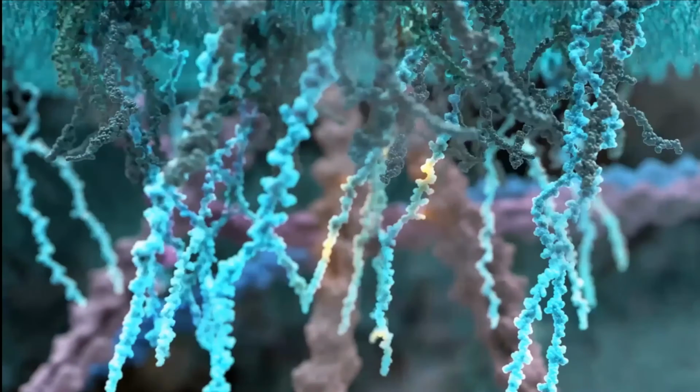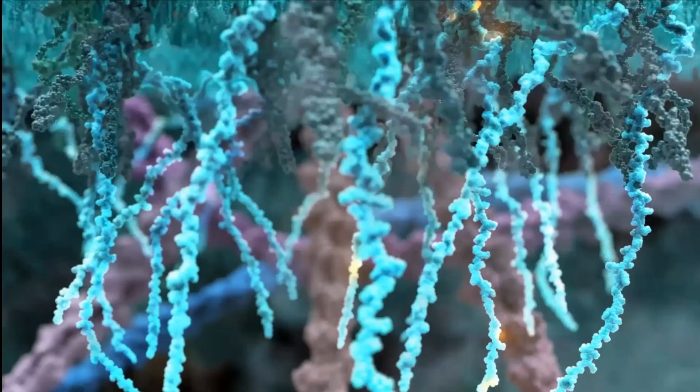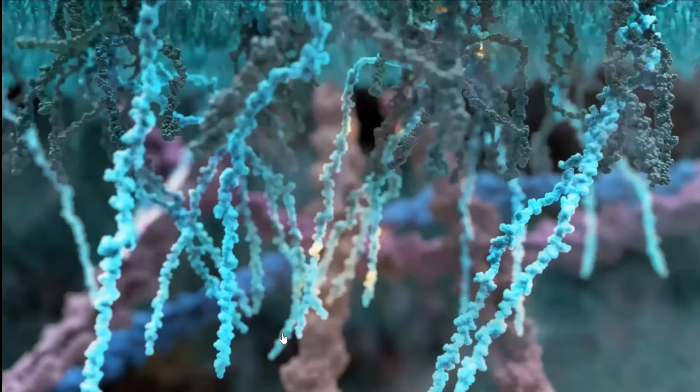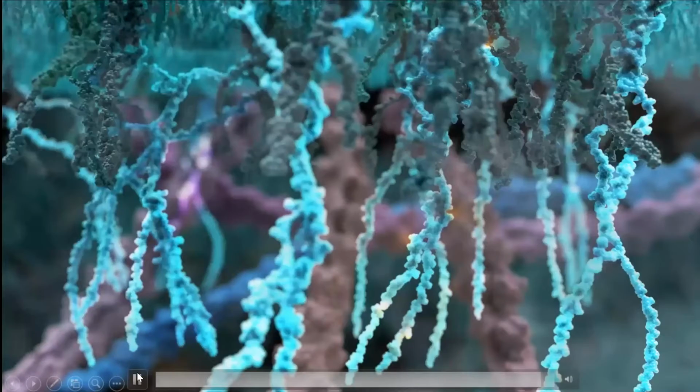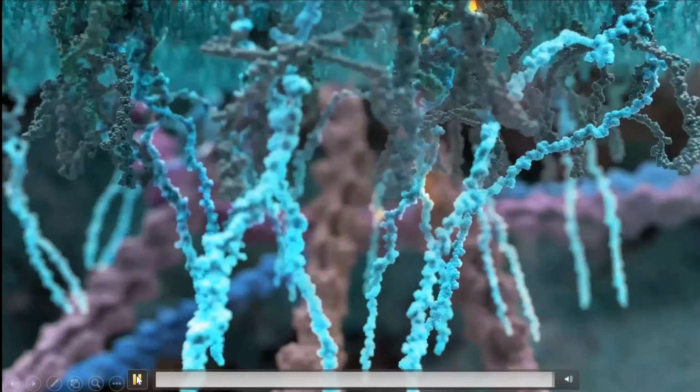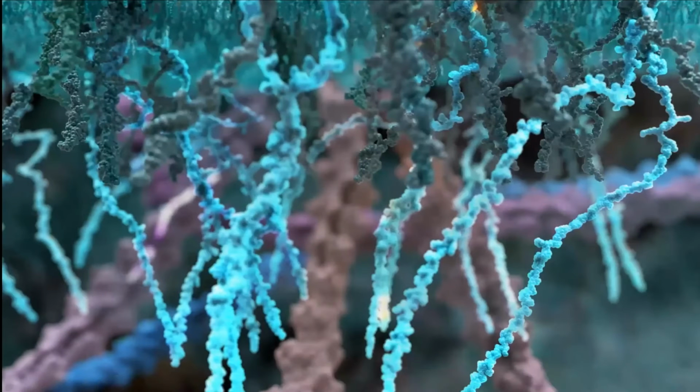Now we're below the cell membrane. And you can see there what a difference sound makes. With no sound, it really doesn't have the same effect, does it? It's quite interesting. It doesn't have as much life.